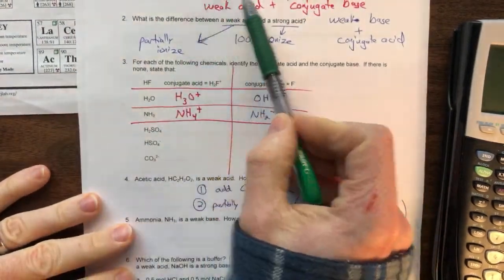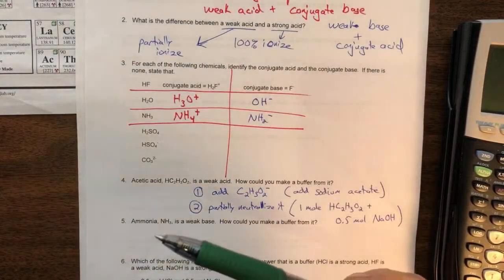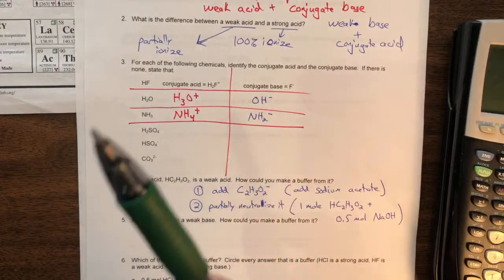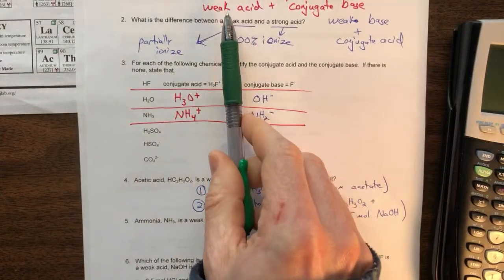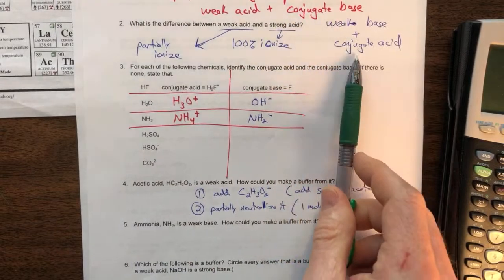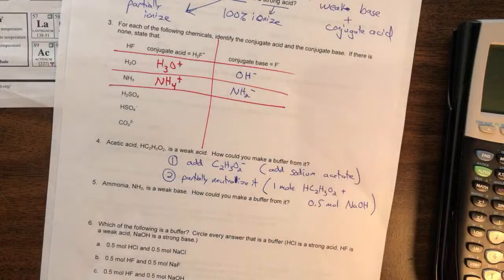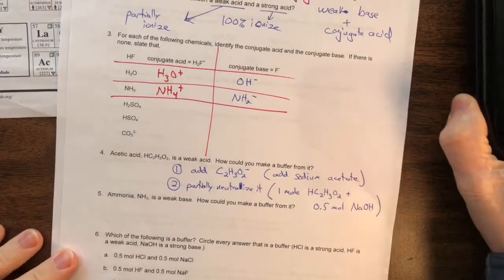First of all, they resist change in pH. So if I add acid or base, the pH doesn't change very much, okay? And they simply are a weak acid and its conjugate base, or a weak base and its conjugate acid, and technically speaking, those are the same thing, no matter how you slice it.